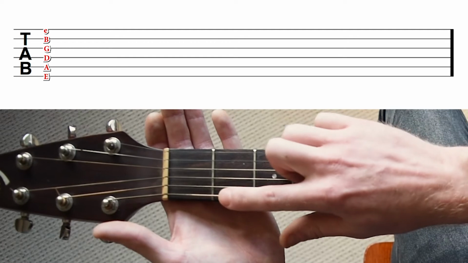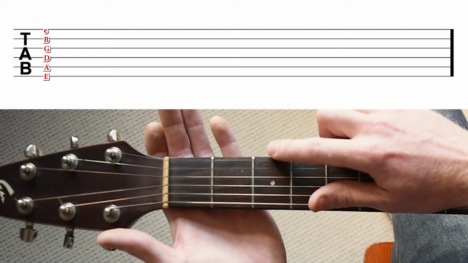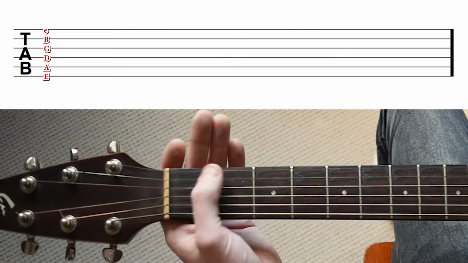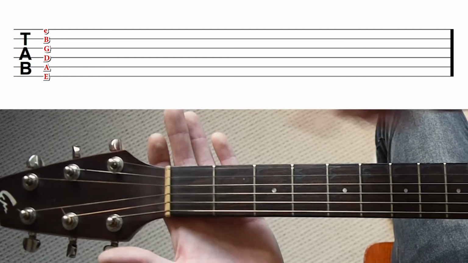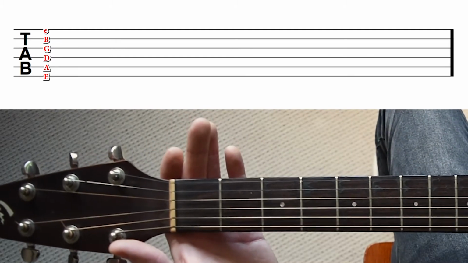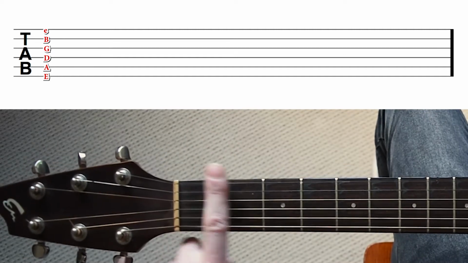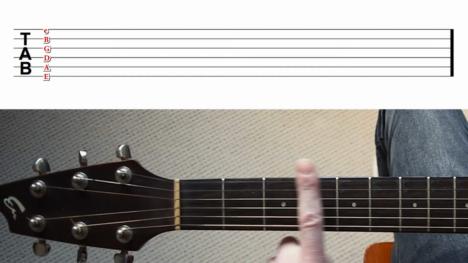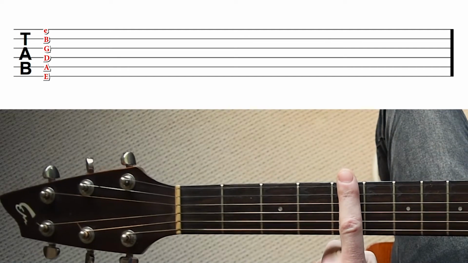Our frets are these pieces of metal here. But when we talk about fretting a note, we're not talking about putting our finger on the metal, we're talking about the space in between our metal here. So if we were to count up our neck, it would be 1st fret, 2nd fret, 3rd fret, 4th fret, 5th fret, and so on.